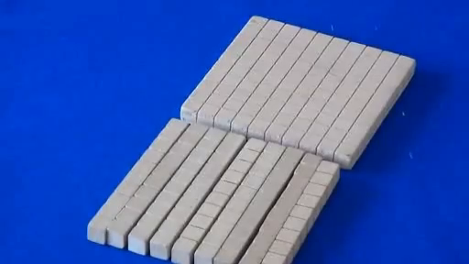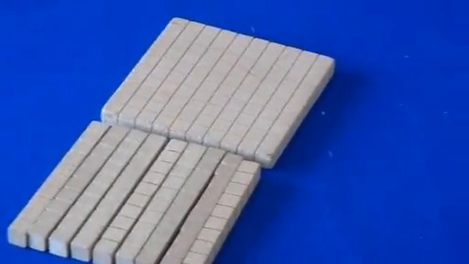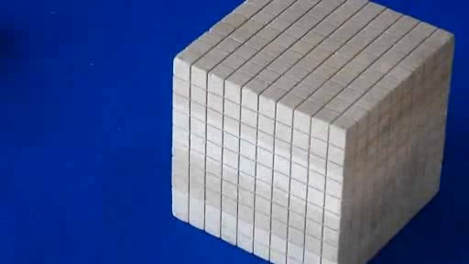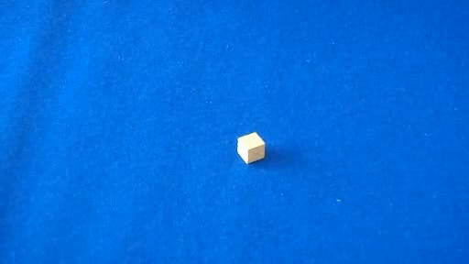And then if we have 10 hundreds, we put them together and we finish up with the cube. So that's 10 hundreds, which is 1,000. With MAB, we build up and we build up. Recall that decimal fractions are formed by taking a standard and dividing it into 10 pieces. Each separate piece is then 1/10 of the original.